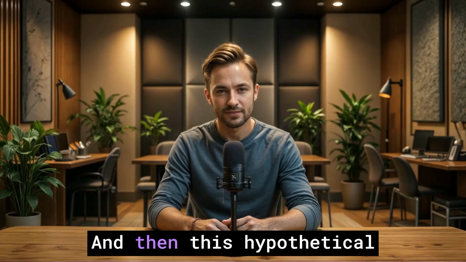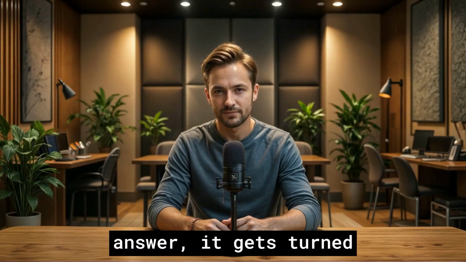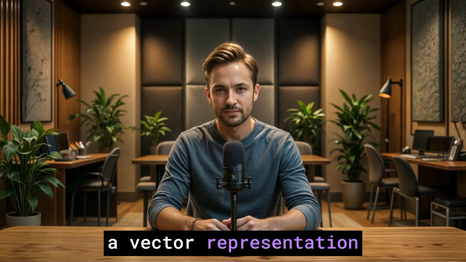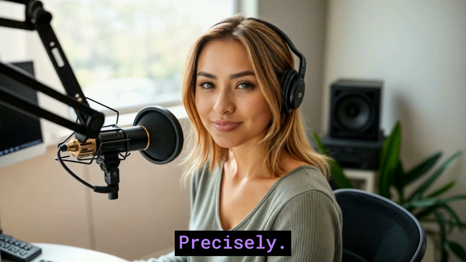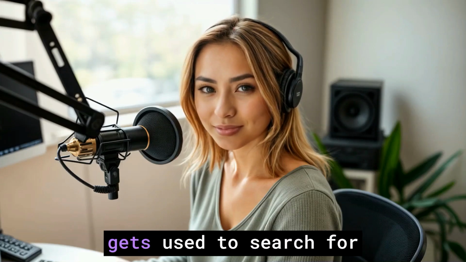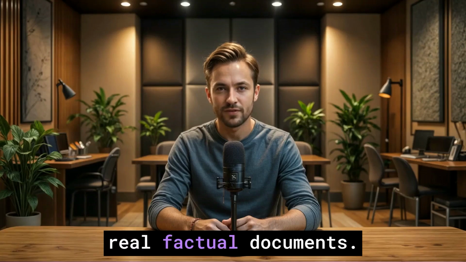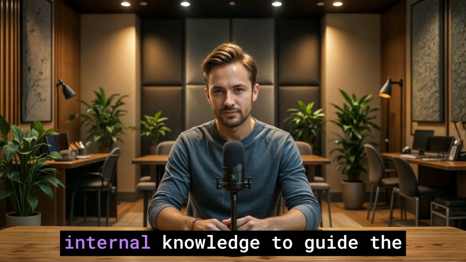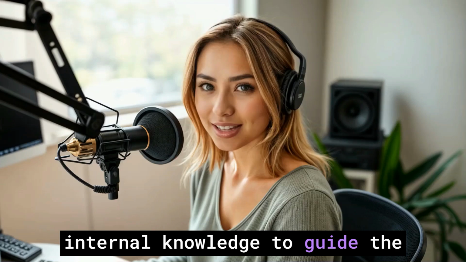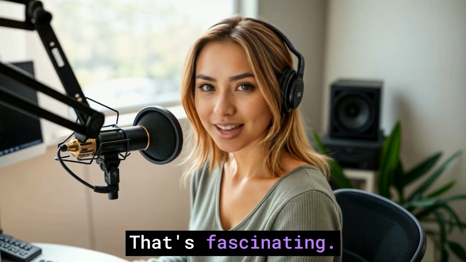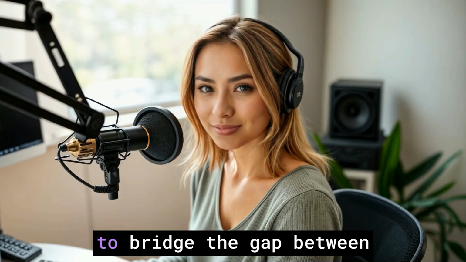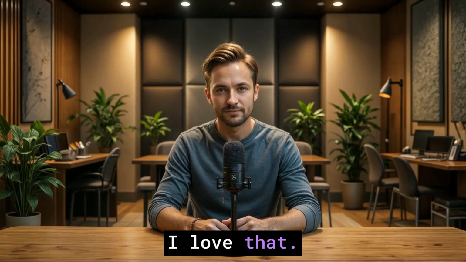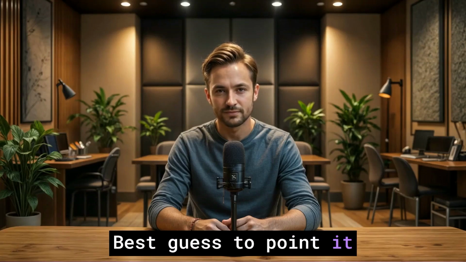Okay. And then this hypothetical answer gets turned into an embedding. Ah, okay, so it's like you're creating a vector representation of this imaginary answer. Precisely. And that embedding is what gets used to search for real, factual documents in your vector store. So you're using the LLM's internal knowledge to guide the search in your external data. That's fascinating. Yeah, it's a pretty clever way to bridge the gap between the LLM's knowledge and your own information. I love that. Using the LLM's best guess to point it in the right direction.